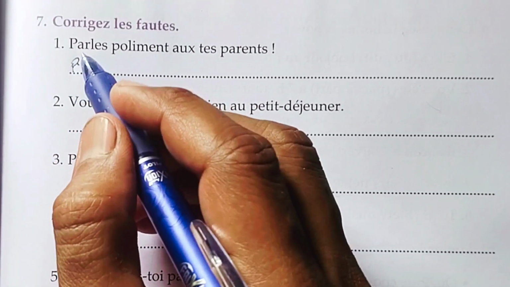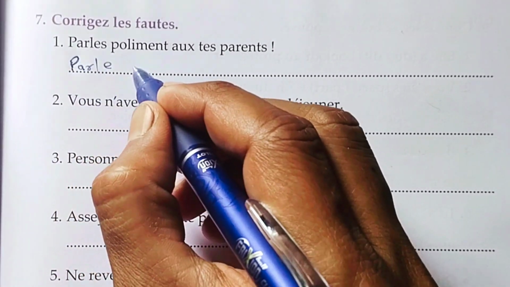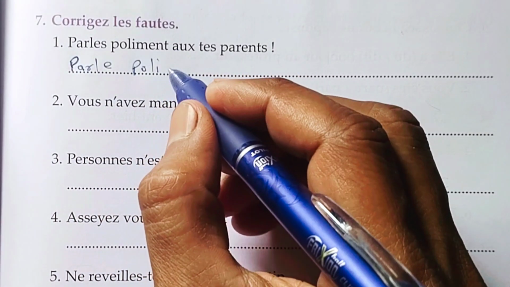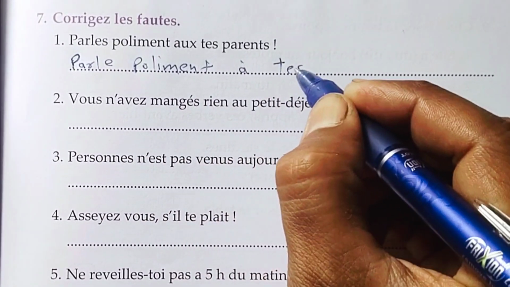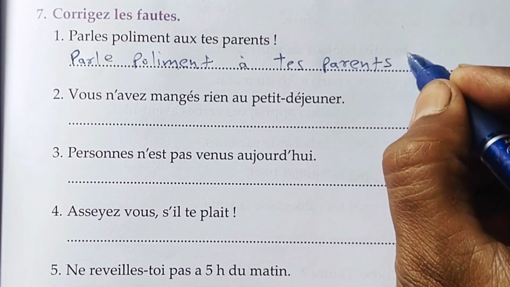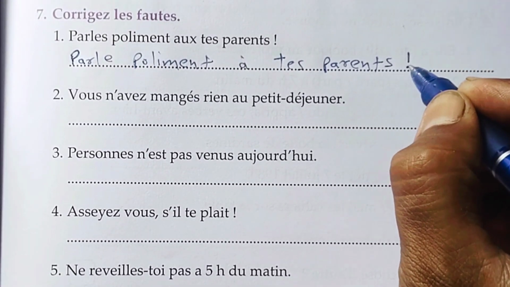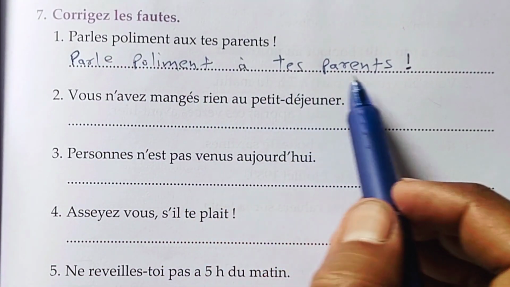Yes, so now you can write: parle poliment à tes parents. This way you can write your answer, and at last an exclamation mark. It means speak politely to your parents.